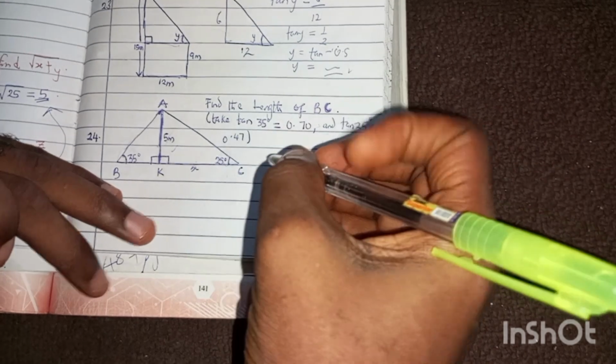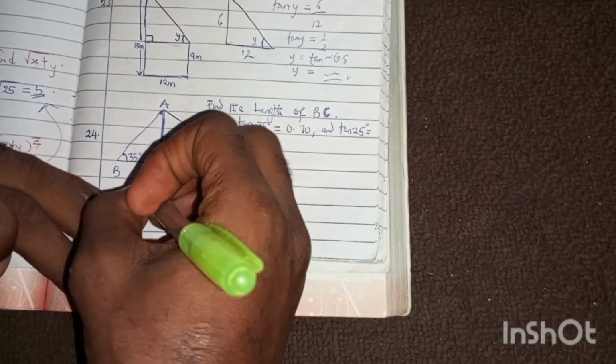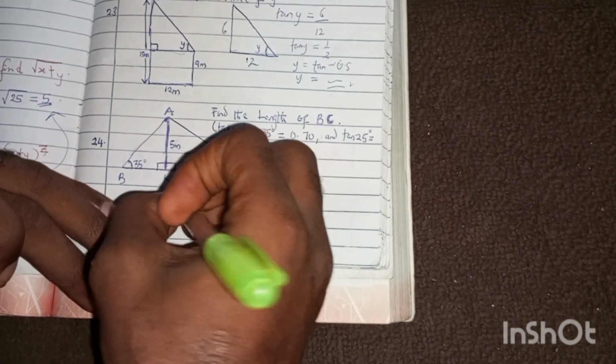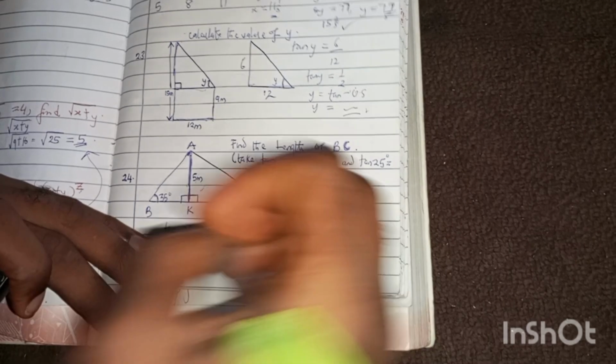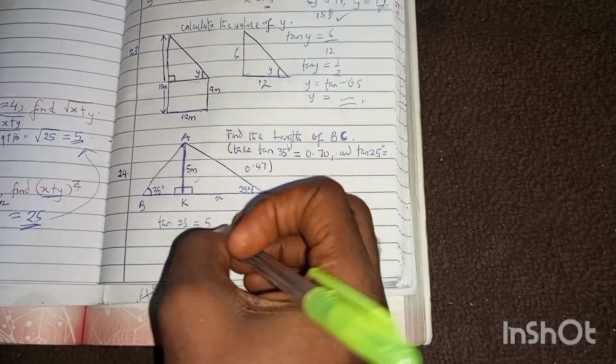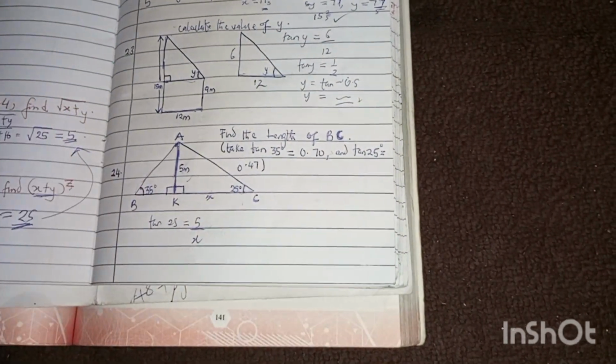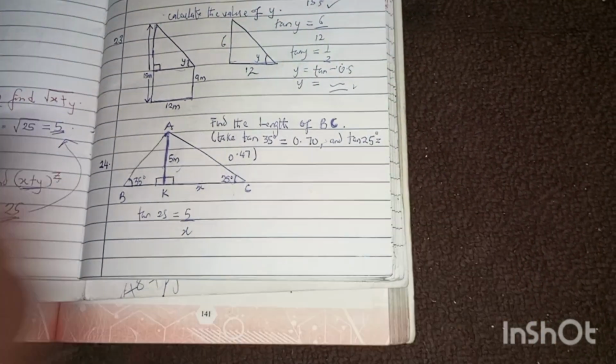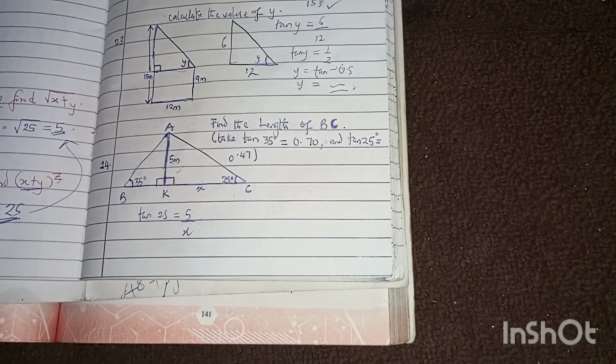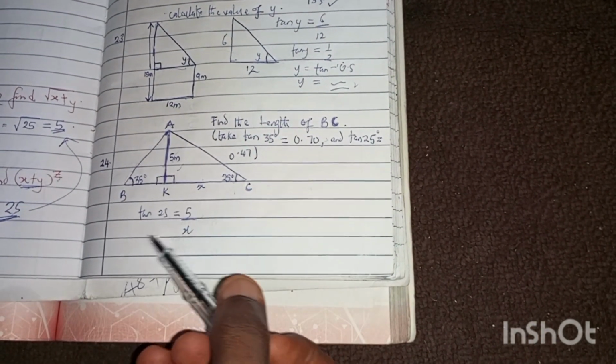That's going to be tan. So tan 25 equals opposite is 5 all over adjacent, which is x. And according to the question, we've been given tan 25 to be 0.47.